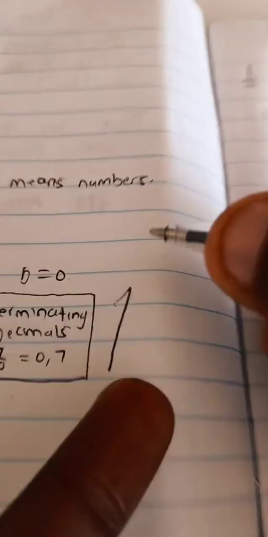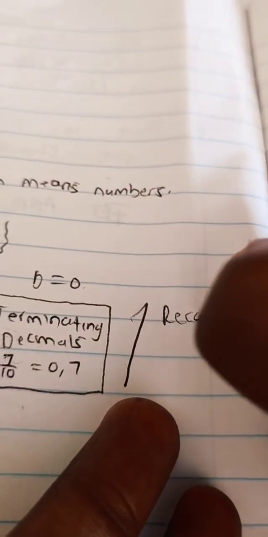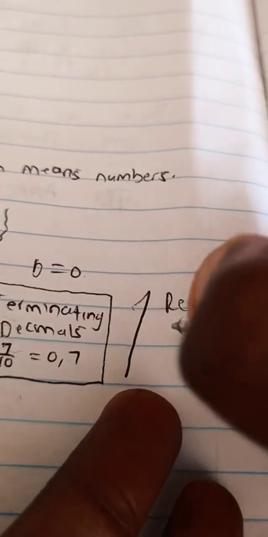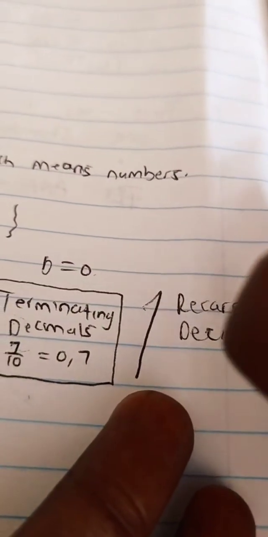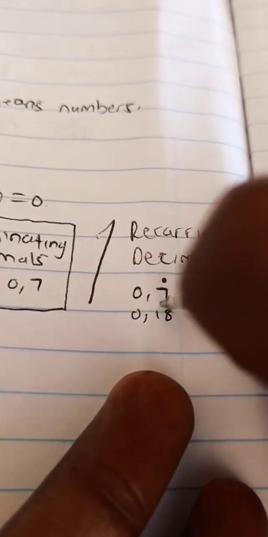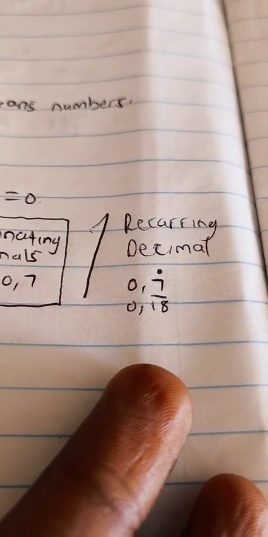Or the second type is what we call a recurring decimal. What do we mean by recurring? Does that make sense, guys? So 0.7 with a dot on the top, that means the 7 repeats.